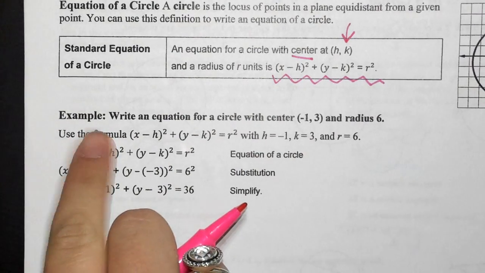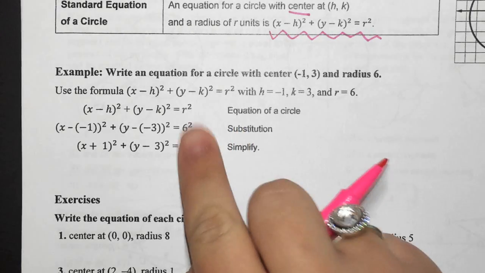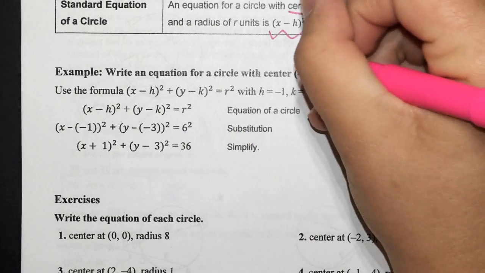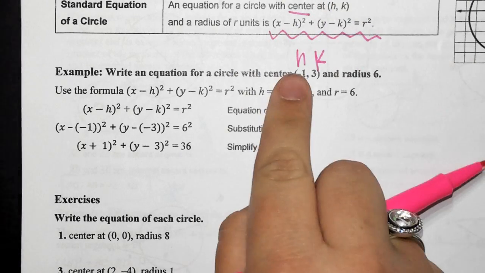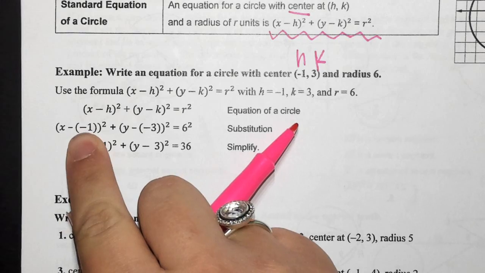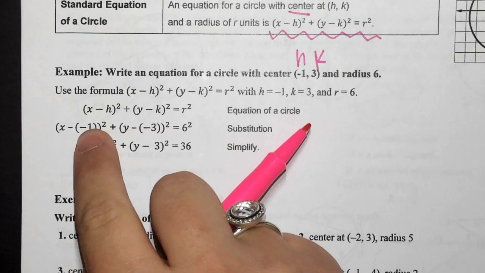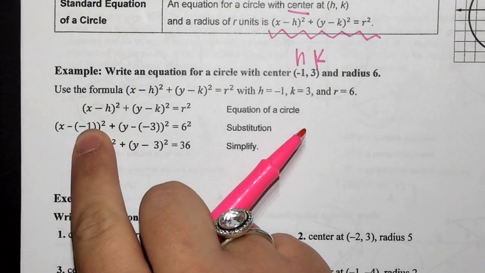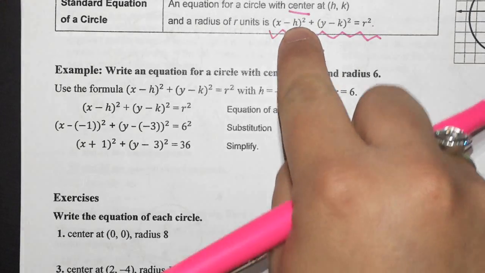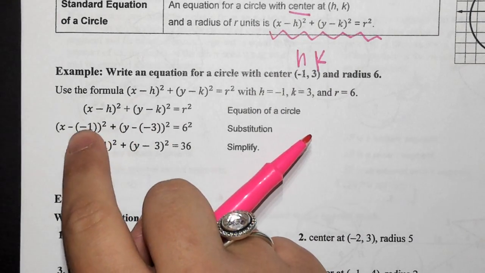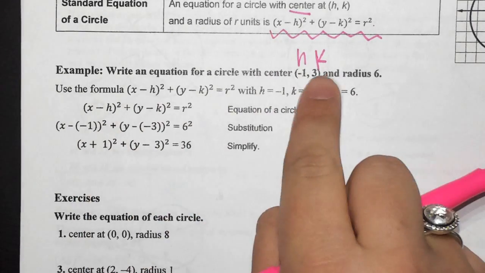So for this example right here, they want you to take the center and the radius and plug it into the equation. So your H is -1 and your K is 3. So what you're doing is you're simply plugging them into where K and H were, and your radius. Your H was -1, but the only tricky part about this is that your equation is a negative H. So if you plug in H and it's a negative, you have two negatives, which makes it a positive. So then we have +3.